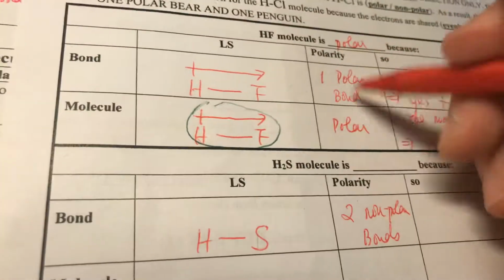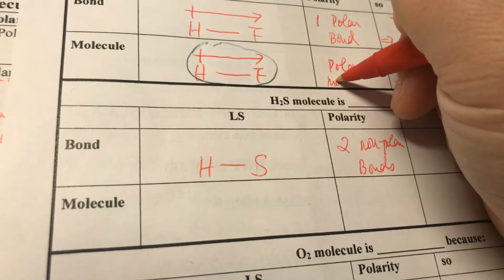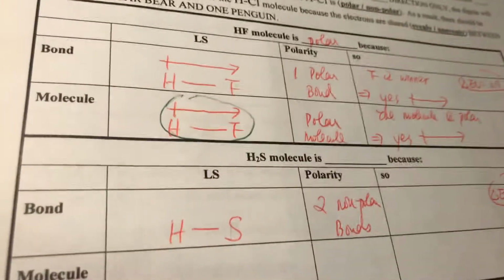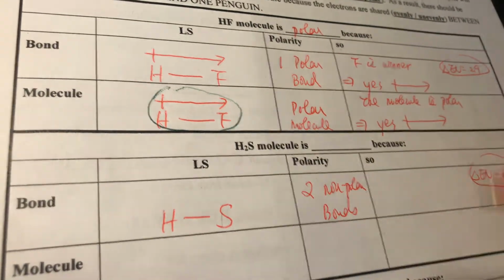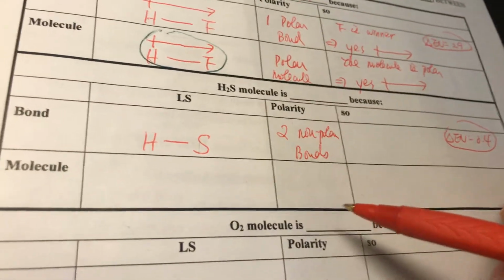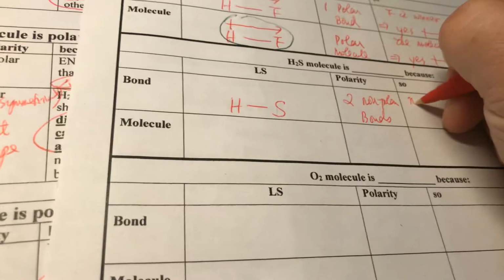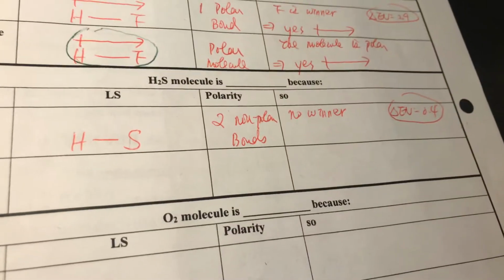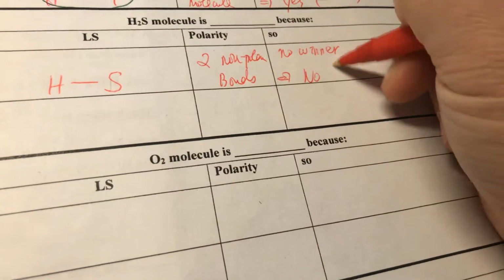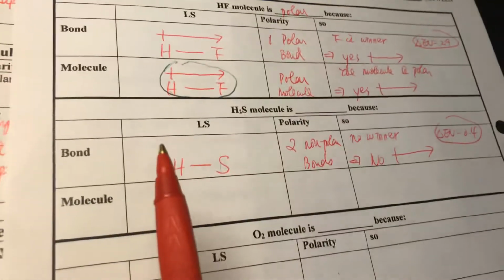So let me just go back. 1 polar bond, polar molecule. I'm afraid that you guys will not understand that. So 1 polar bond and 1 polar molecule. And here I have 2 non-polar bonds. Then I can write the sentence: no winner, because the delta EN is between 0.0 and 0.49. No winner. So as a result, we don't draw the dipole. So we just leave it like that.